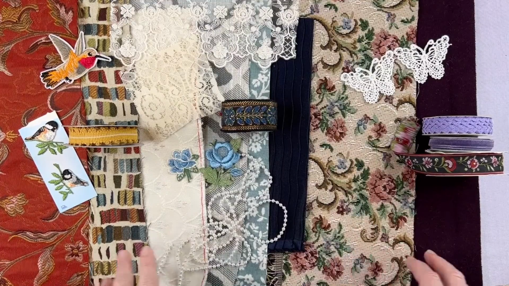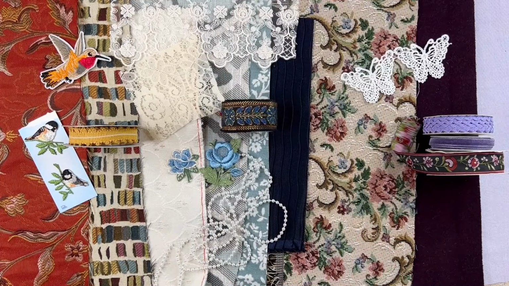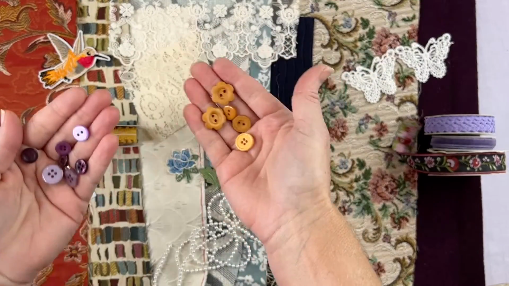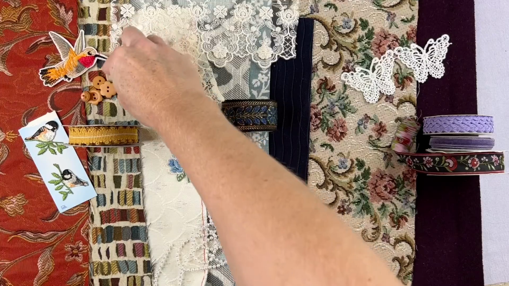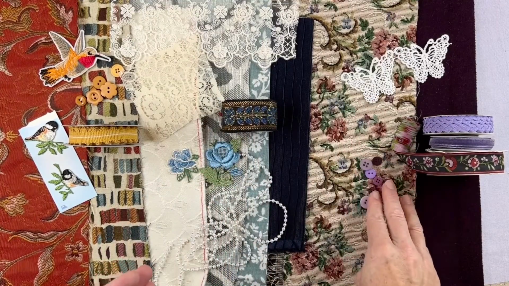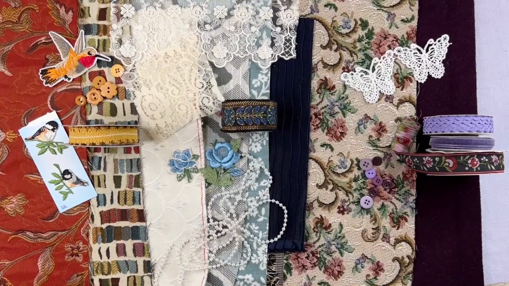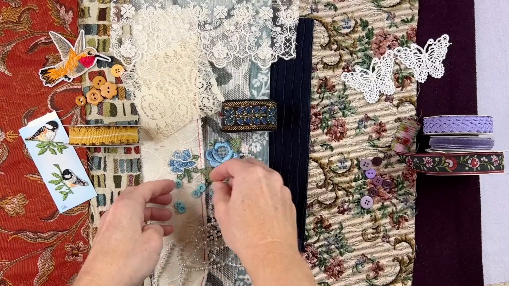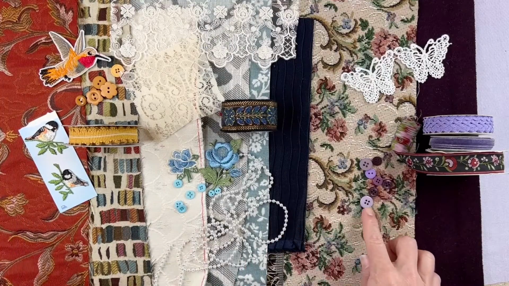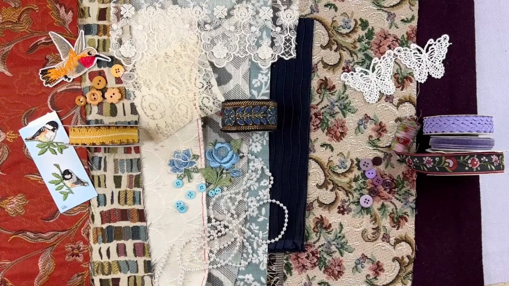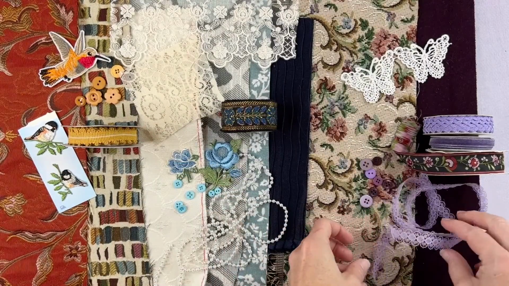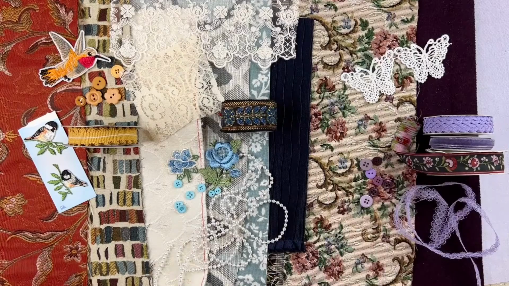Now another element that I like to add to my crazy quilting are just little beautiful buttons that kind of coordinate. So these little goldenrod buttons would look lovely there, and these purple ones would look nice with the purple, and then the blue would look great with the blue. They're all very interesting. They're either very small or they have an interesting shape that I want to really focus on. And then there's lace. You can get that in different colors to coordinate with your color scheme.